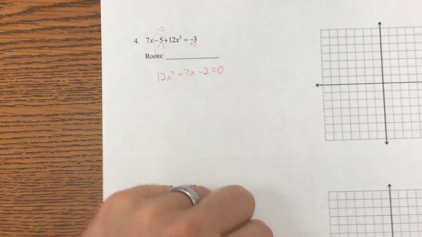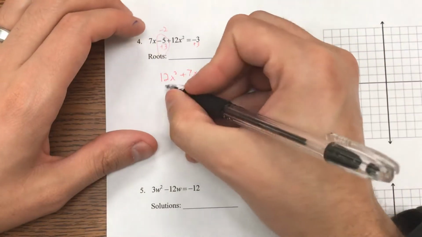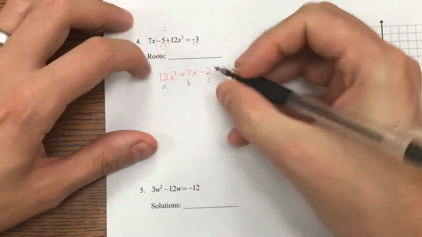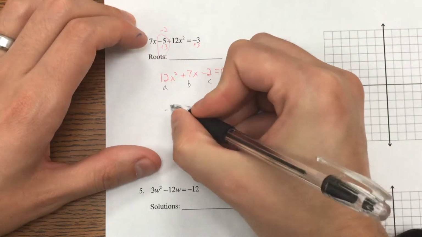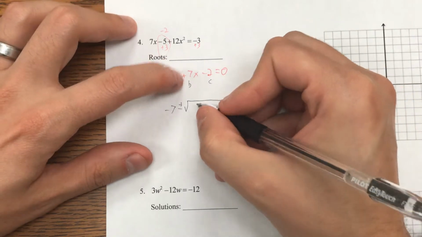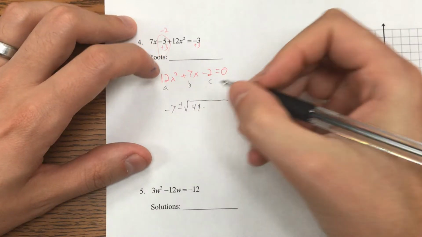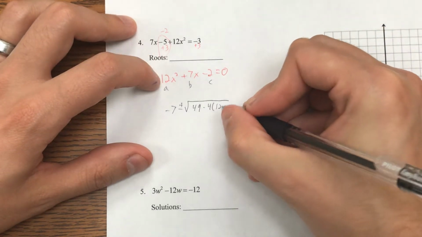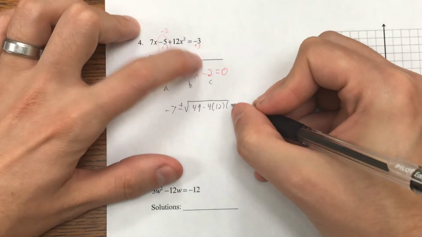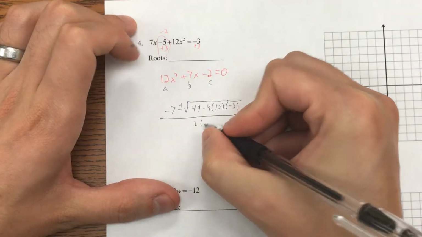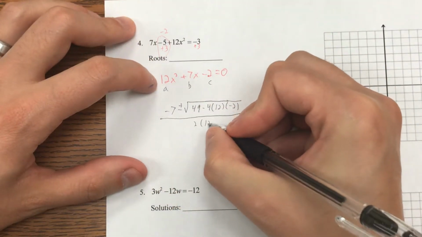And then you can use quadratic formula, which is negative b, so this is b, negative b plus or minus the square root of b squared minus 4 times a times c all over 2 times a.